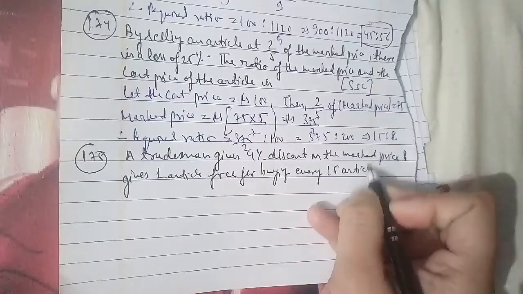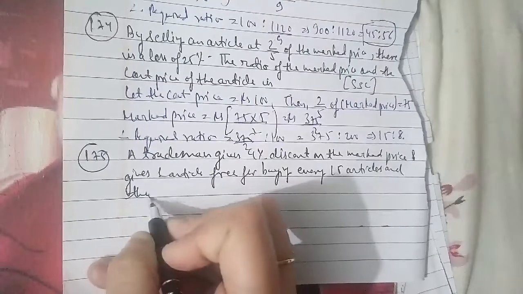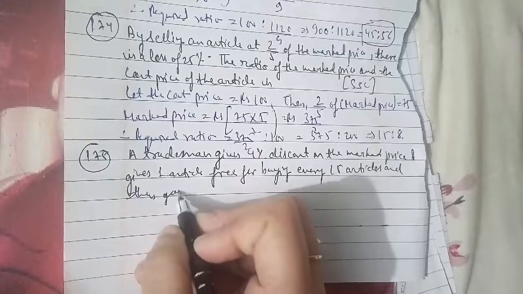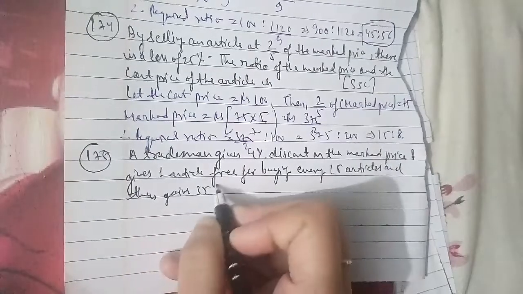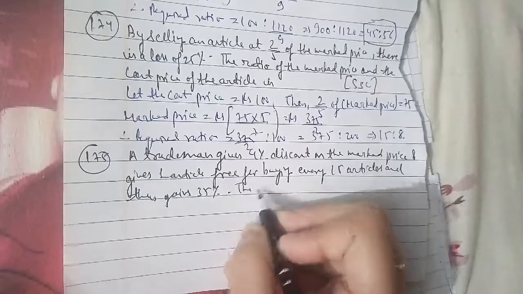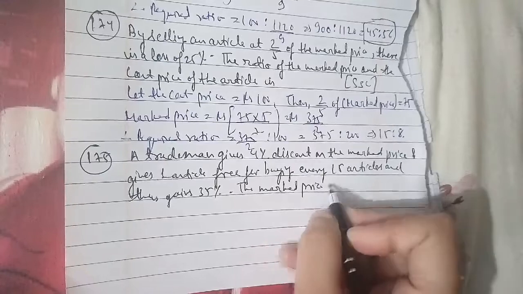The marked price is above the cost price by. The options are 20%, 39%, 40% and 50%. For the same we have to go ahead here.